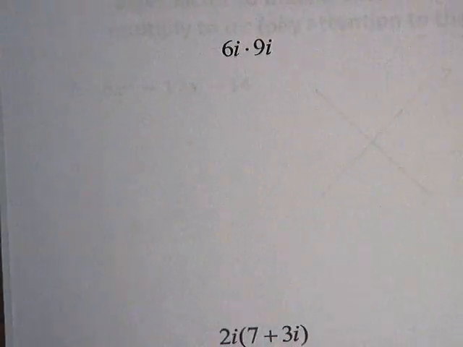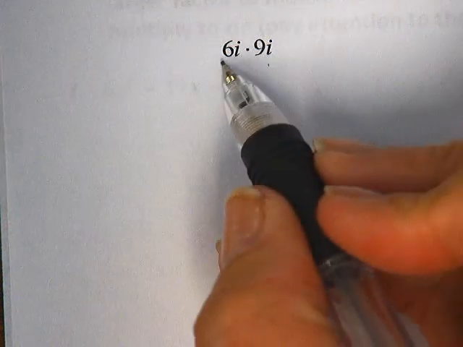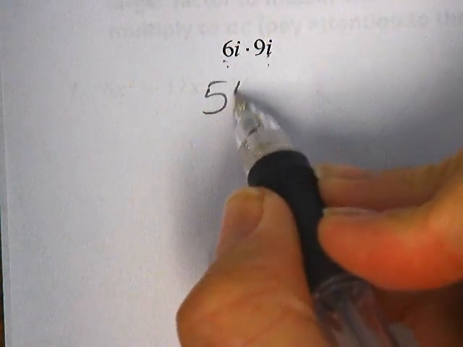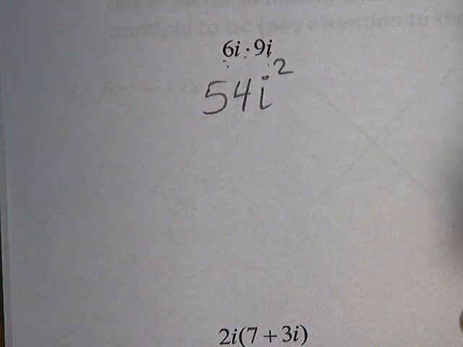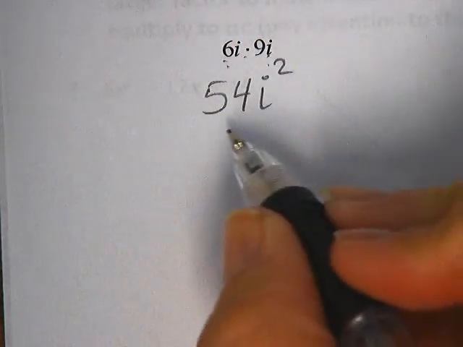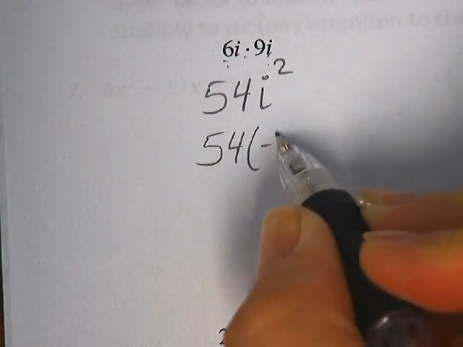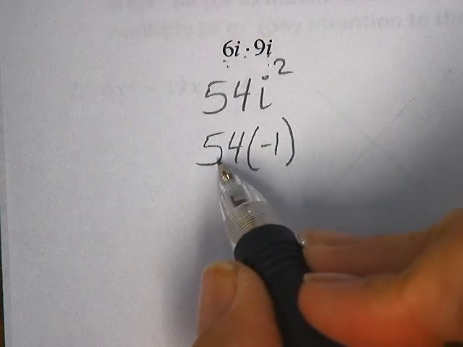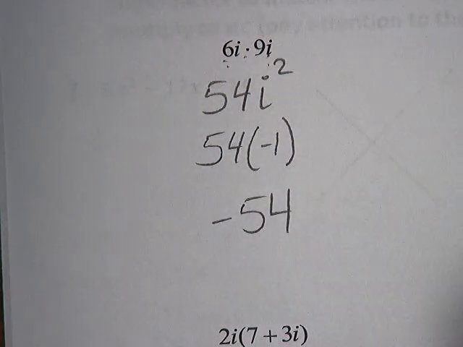Okay, let's come down here where we're going to do some multiplication. 6i times 9i. 6 times 9 is 54. i times i is i squared. Remember what we said at the beginning: i squared is the same as negative 1. So we're going to replace the i squared with negative 1. 54 times negative 1 is negative 54. And that's my answer.